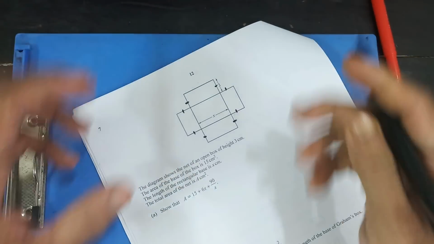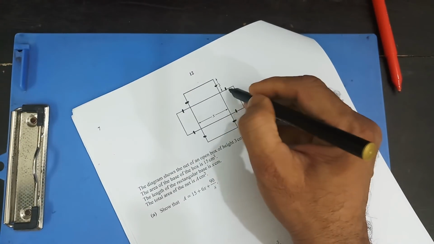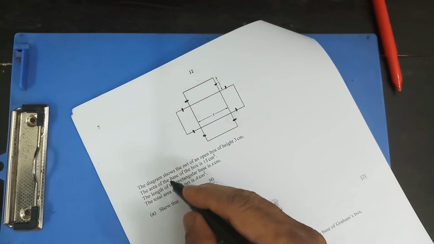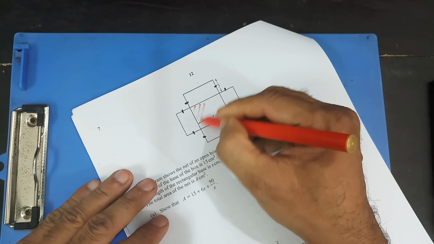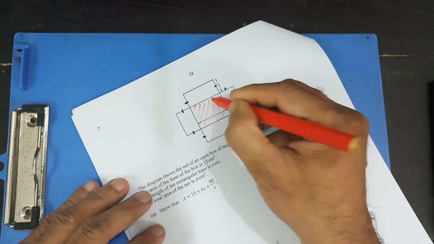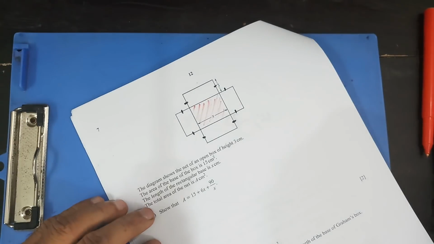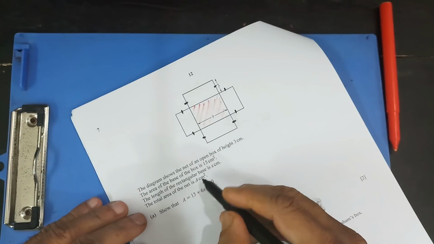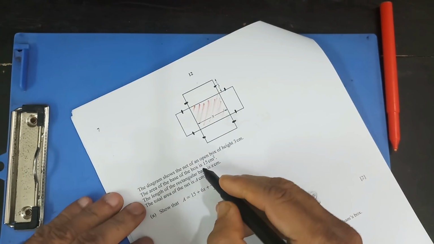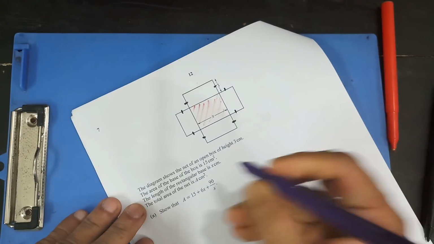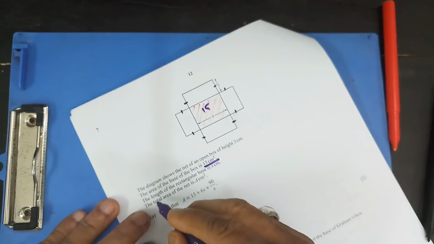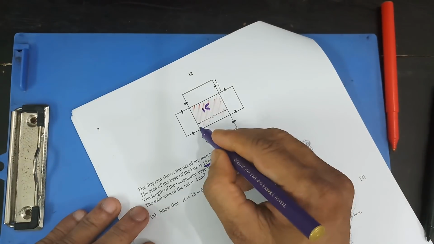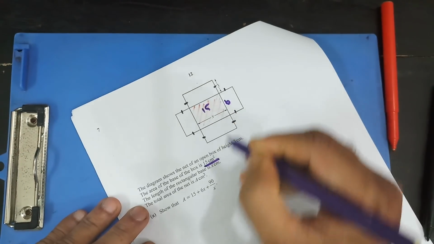Otherwise it's not going to be a net, so this has to be congruent. The area of the base, this red shaded area, is going to be the base. This base is given as 15 square centimeters. The length of the rectangular base is this, so the breadth is not given.